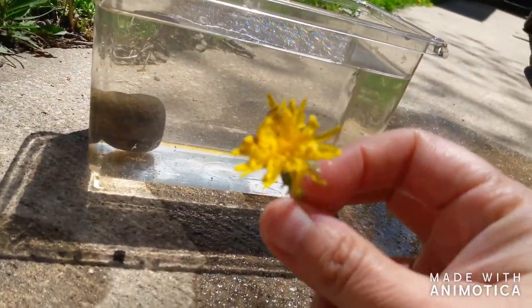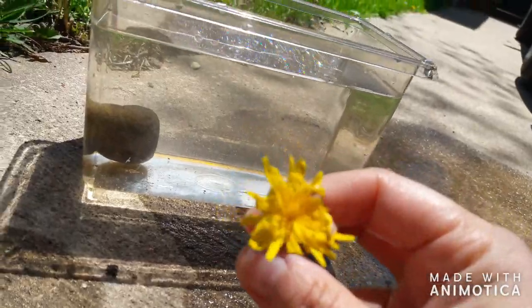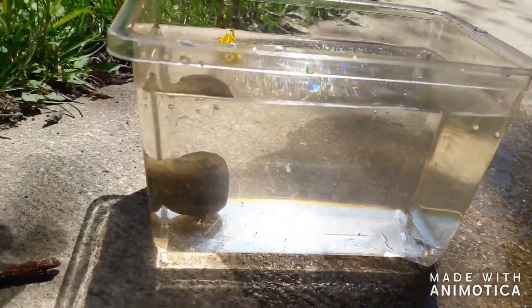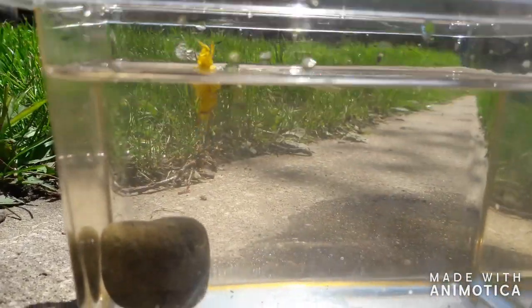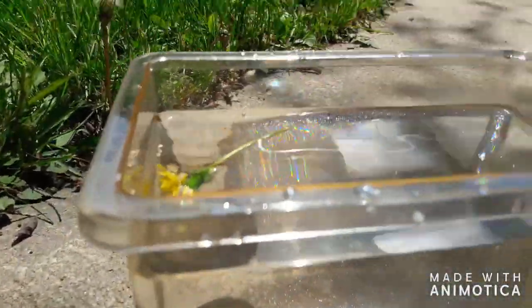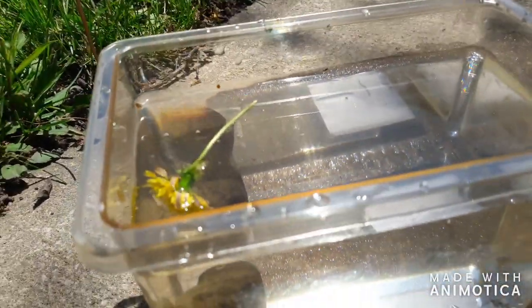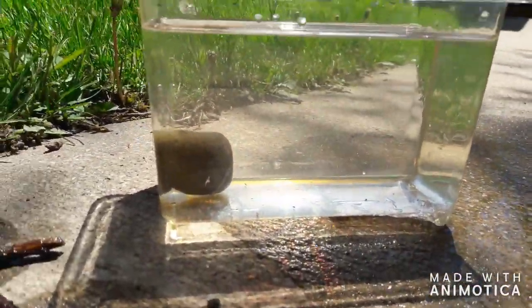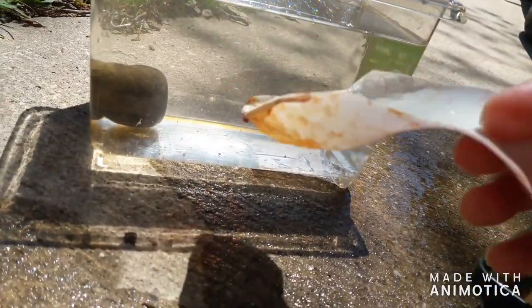A dandelion. Sink or float, sink or float. It's floating. Get down there. Get down there with the rock. Nope, it floats. So many things float. Just one sank to the bottom. We got one last thing.